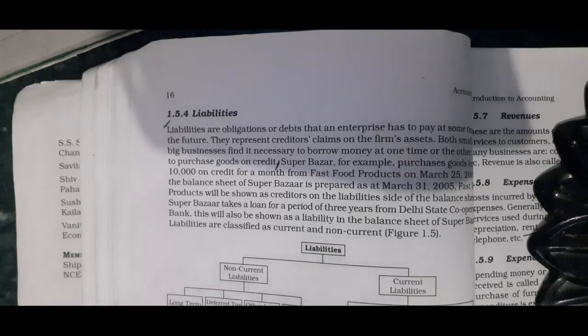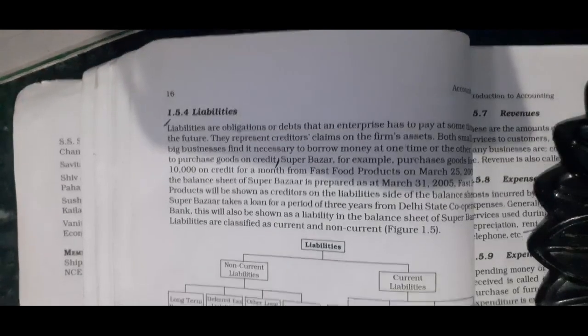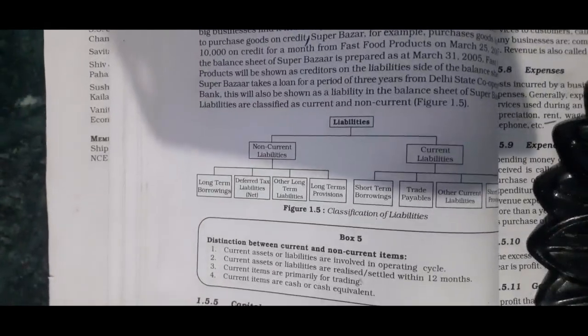Internal liabilities are all amounts which a business entity has to pay to the owner. Example: capital. External liabilities are all amounts which a business entity has to pay to outsiders. Examples: creditors, loans, etc. Liabilities may be further classified into two parts according to structure: current liabilities and non-current liabilities.